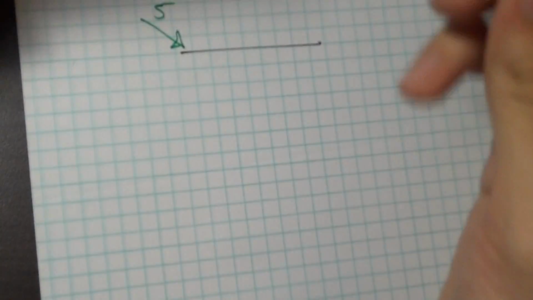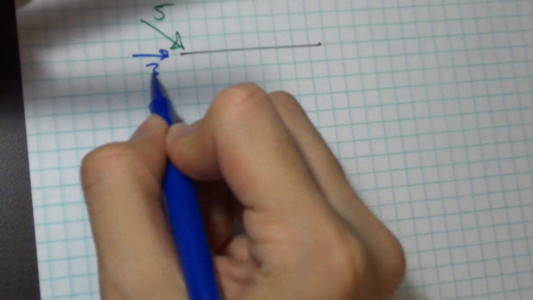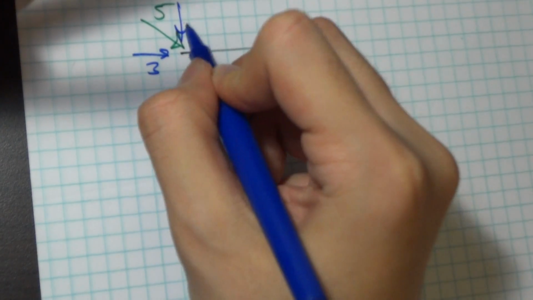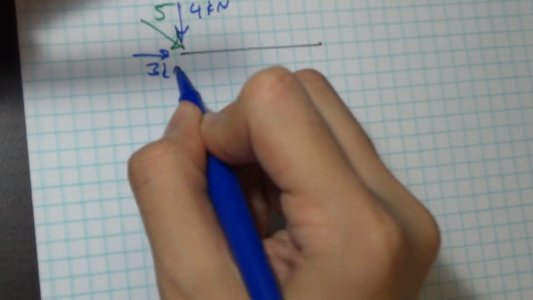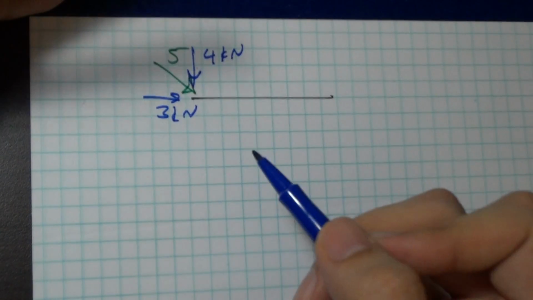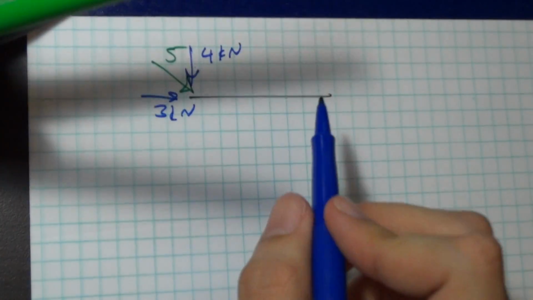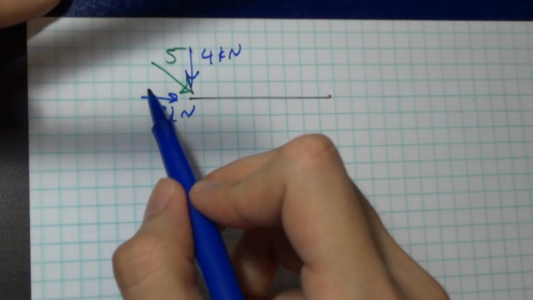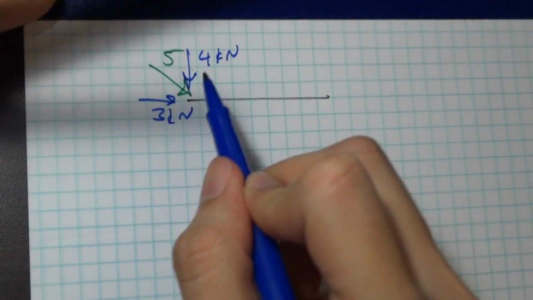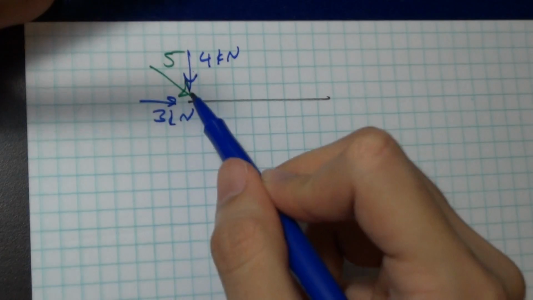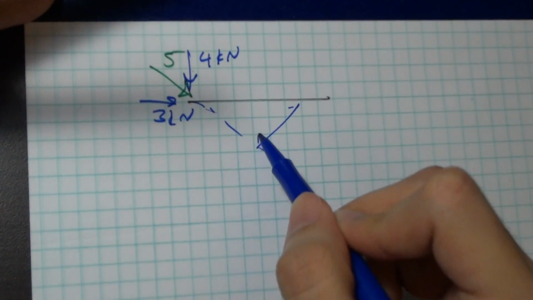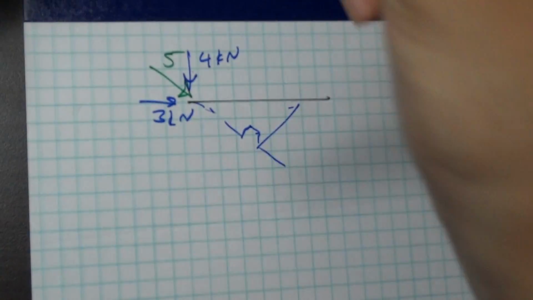So you have your normal beam. Your original load is something like this, 5. You were told that it's a 3, 4, 5 triangle, so you can just break this down into a 3 kilonewton force and a 4 kilonewton force. Doing this makes the problem much easier, because you don't have to worry about finding angles and measuring distances. You don't have to worry about all that. It's a lot easier if you just break it up into components.